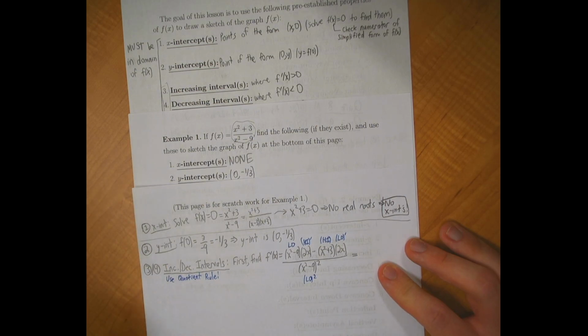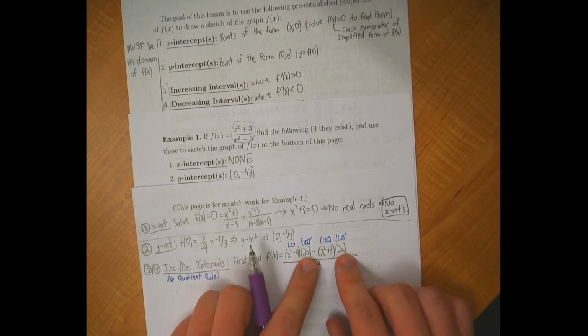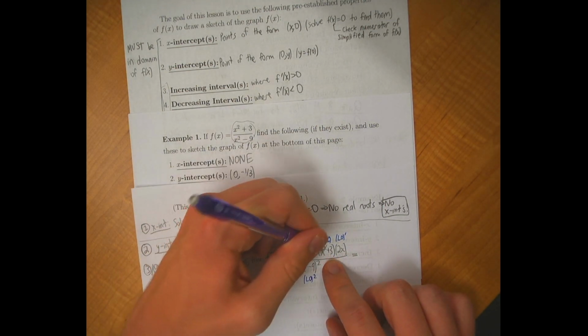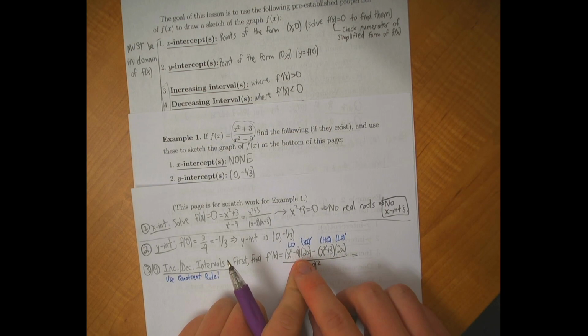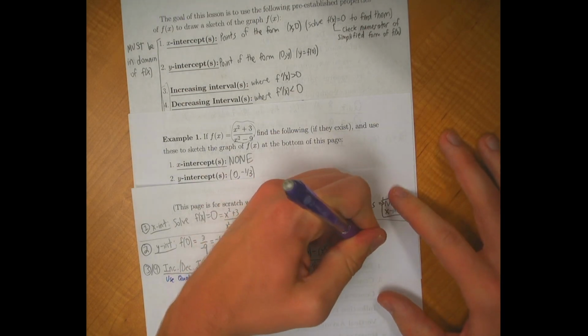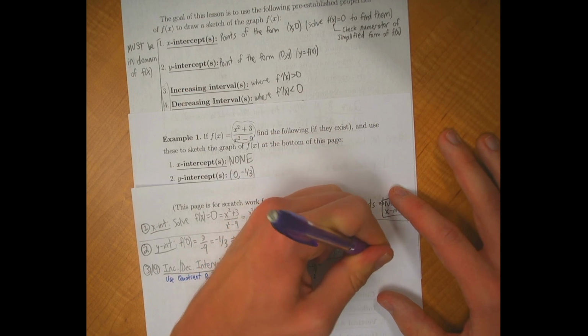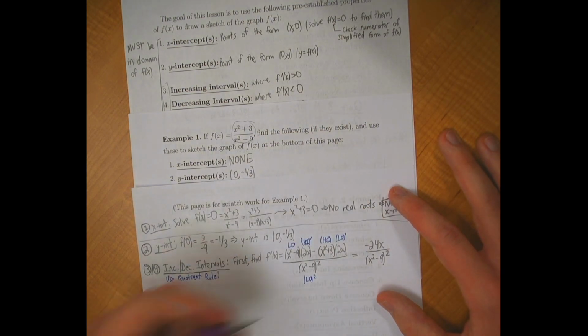Negative 12. I'm not getting negative 12x. I got negative 24x, right? Because the thing is that the x squared, essentially the x cubed terms are going to cancel each other out, so those are gone. But then we have negative 9 times 2x, so negative 18, and then minus essentially 6x. So that means we get negative 24x out of this. So negative 24x over x squared minus 9 quantity squared. Okay?